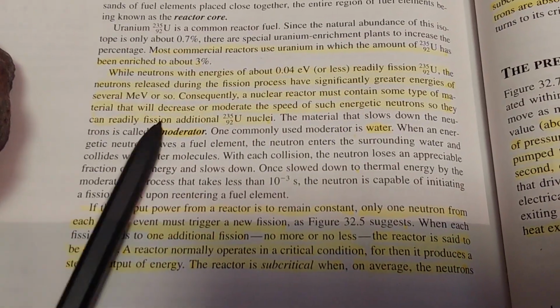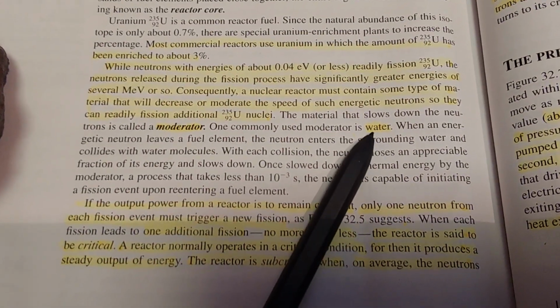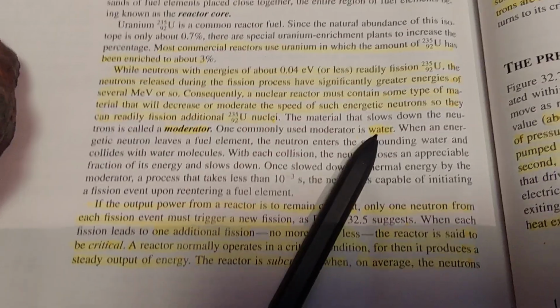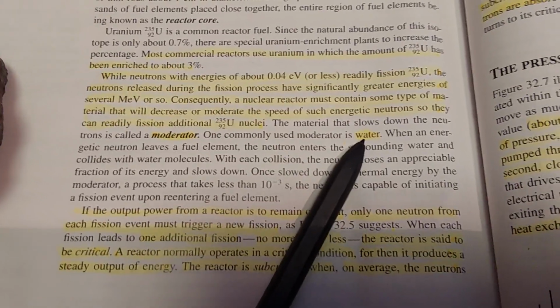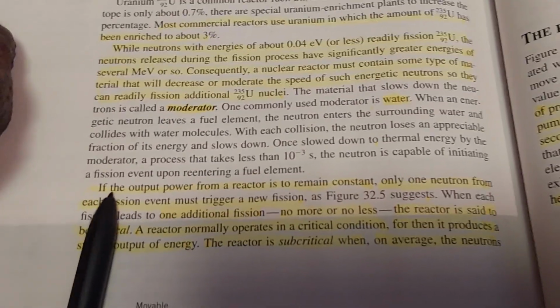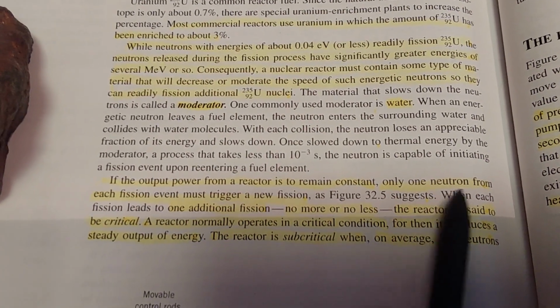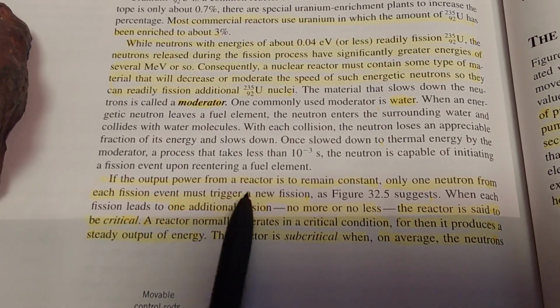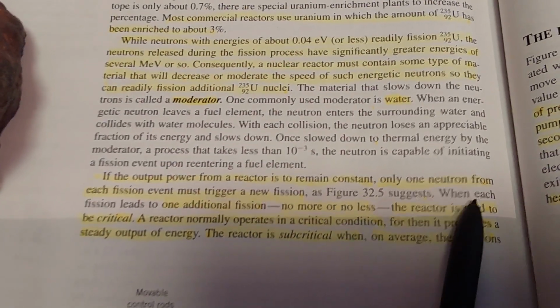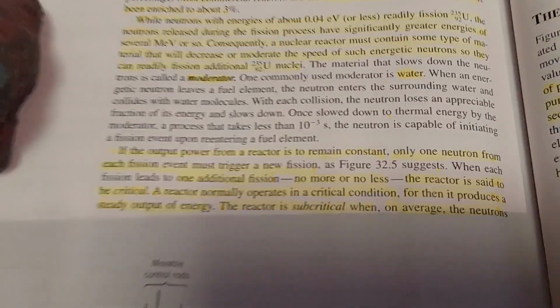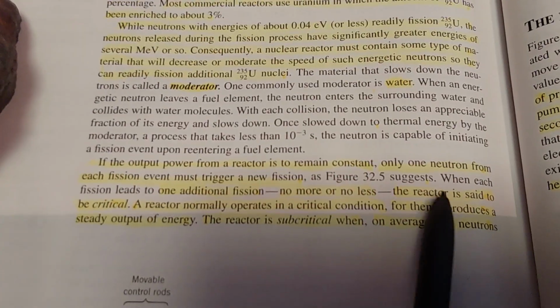There are also moderators. Usually the most common is water. The other one, they use control rods with, I think it's barium or something. We'll find out later. Just reading here. If the output power from a reactor is to remain constant, only 1 neutron from each fission event must trigger a new fission, as in figure 32.5. I already showed you that figure in my notes.